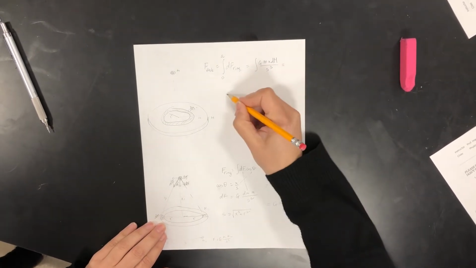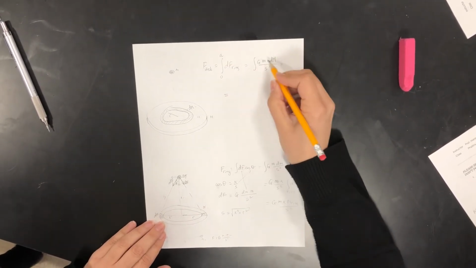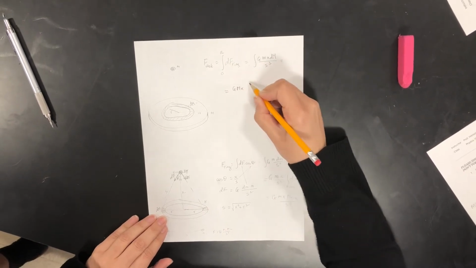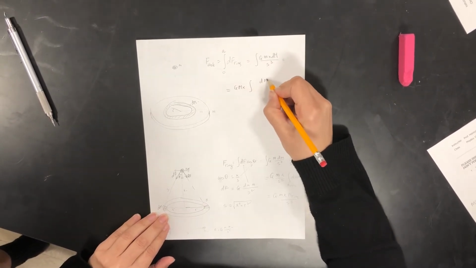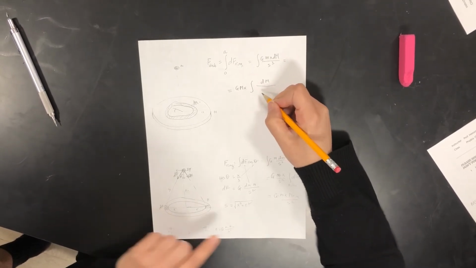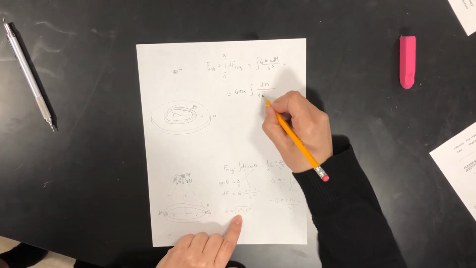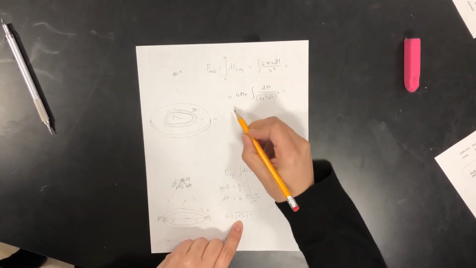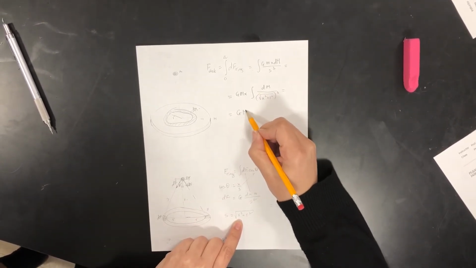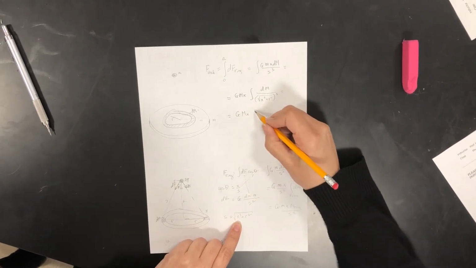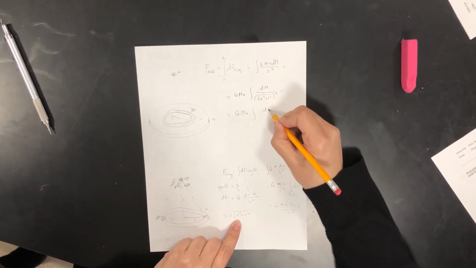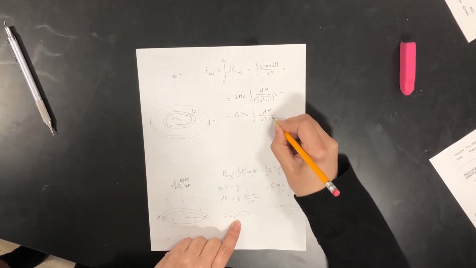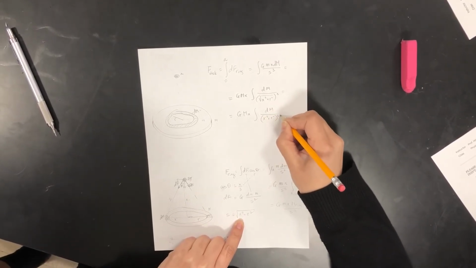So I'm going to substitute it here. G m x is a constant, and then dm over the square root of x squared plus r squared, cubed. So G m x integral dm over x squared plus r squared to the 3 over 2.